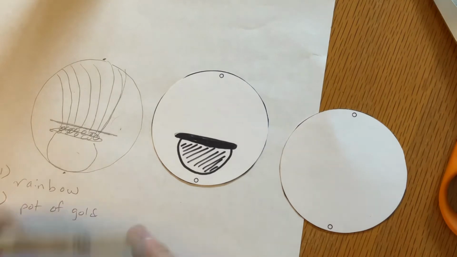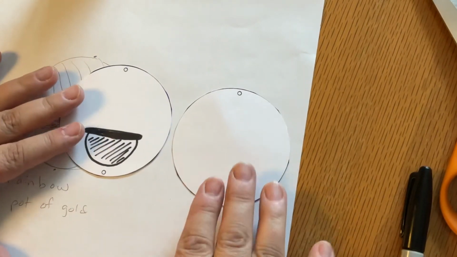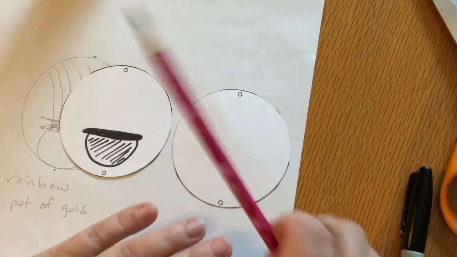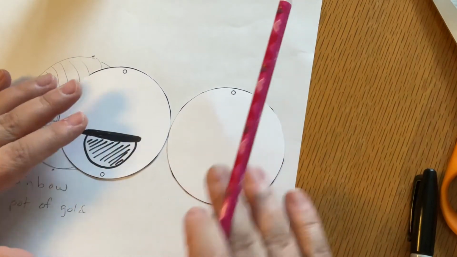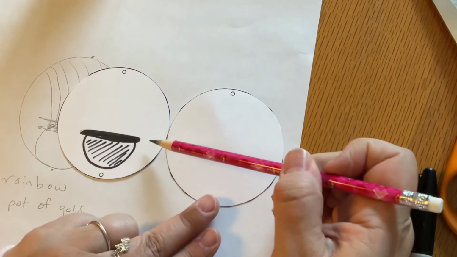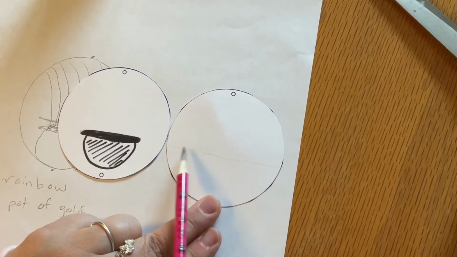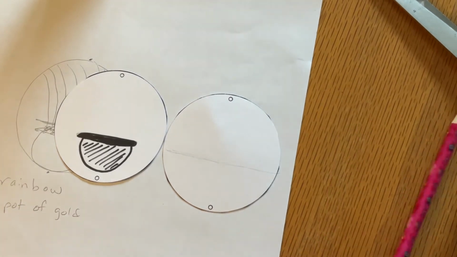And now I'm going to have my rainbow coming in, but I'm going to actually put the rainbow on the second circle. So I want to make sure with my pencil I've got these side by side, perfectly side by side. I want to make sure that I know where the rainbow has to cut off. So I'm drawing a very faint line right there that I can remove.